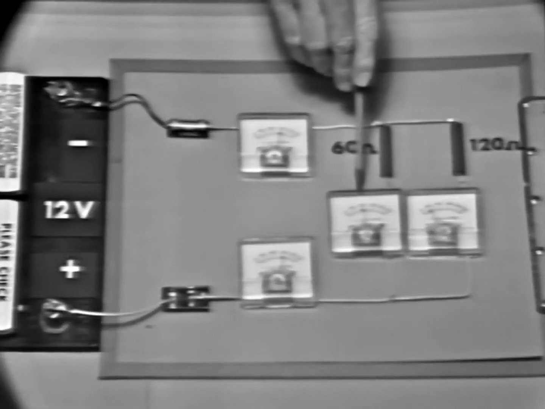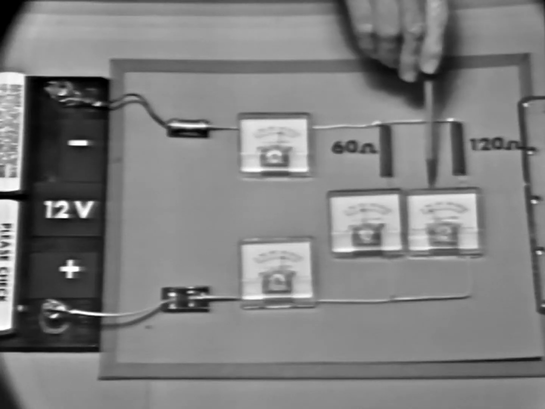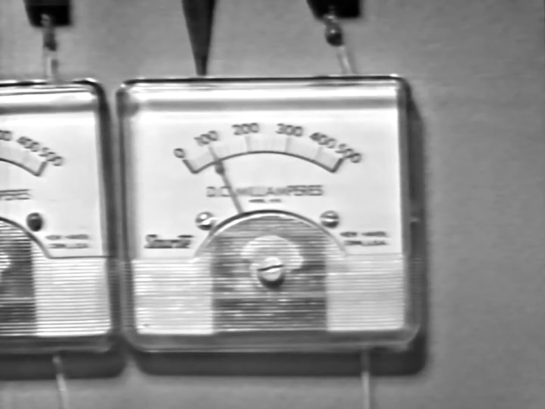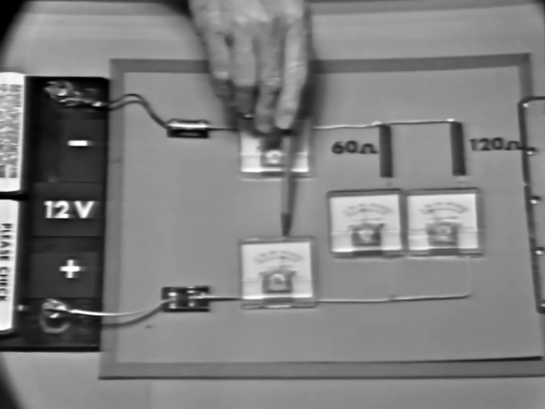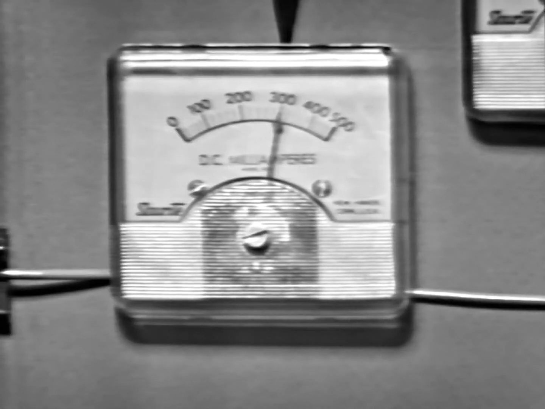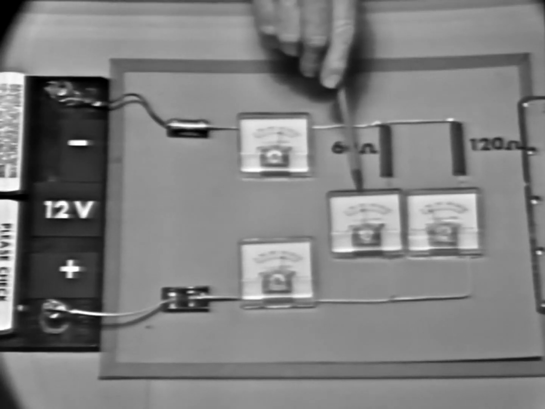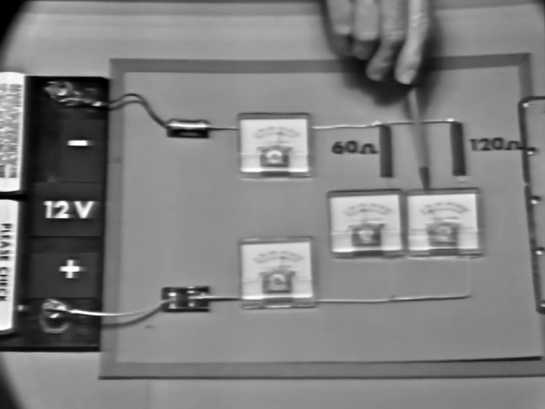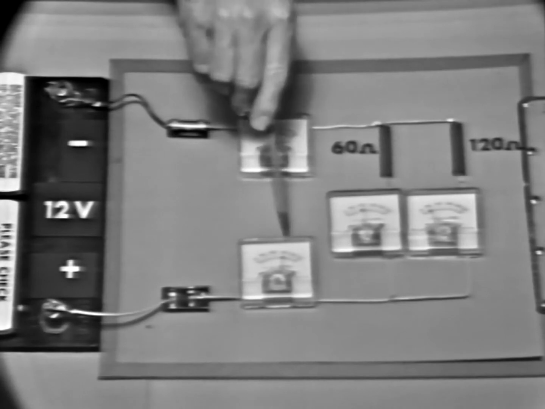The current through the first branch is 200 milliamps. The current through the second branch is 100 milliamps. And here we see that 300 milliamps returns to the power source. We had 200 here, 100 here. Their sum is 300, the total current.